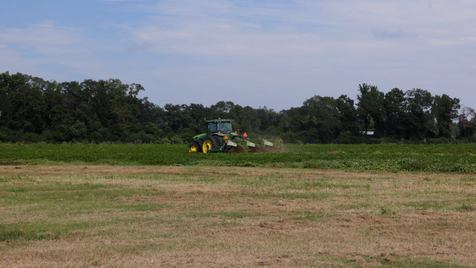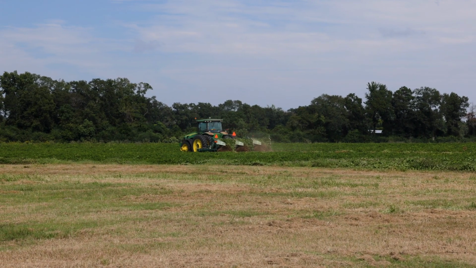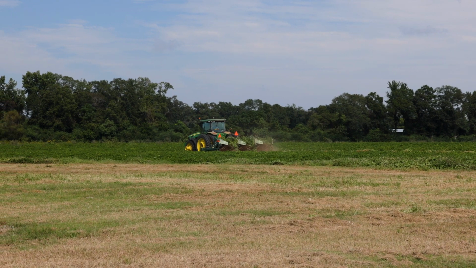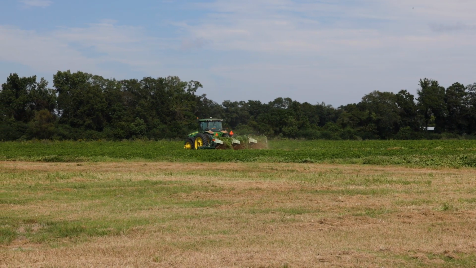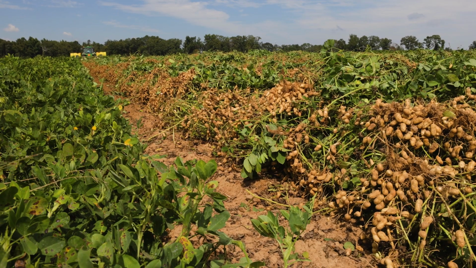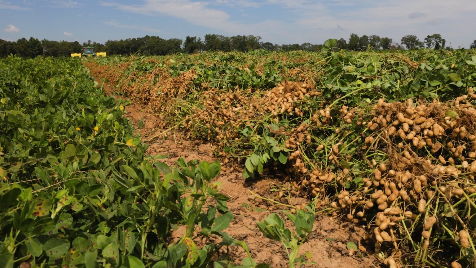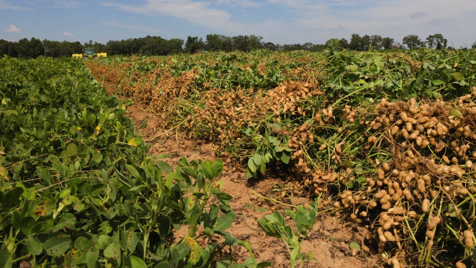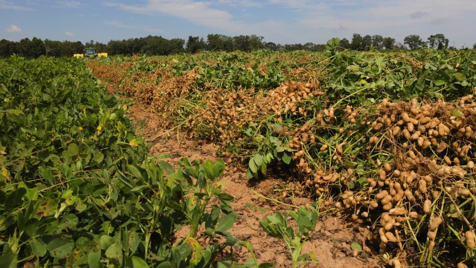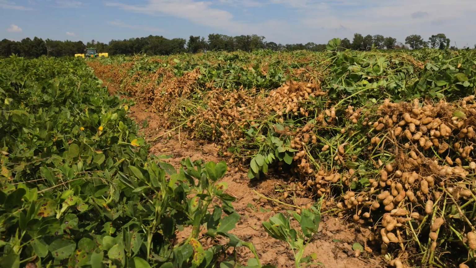So compared to other states, Alabama is generally the second or third largest grower in the country. Georgia is by far the king of peanut production, and they have 900,000 acres. I mean, they have a lot of peanuts. But usually it's between us, Texas, and North Carolina, for the most part.